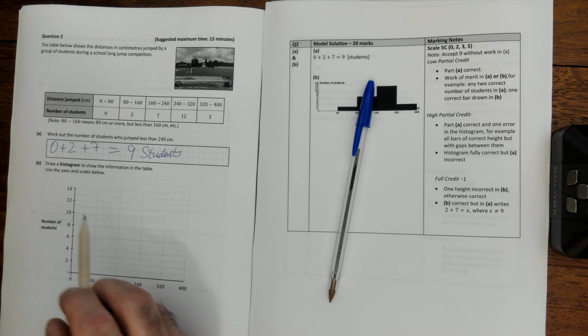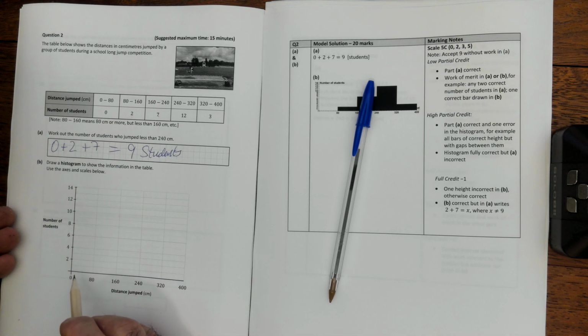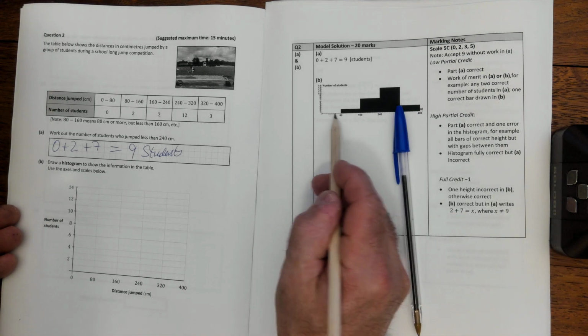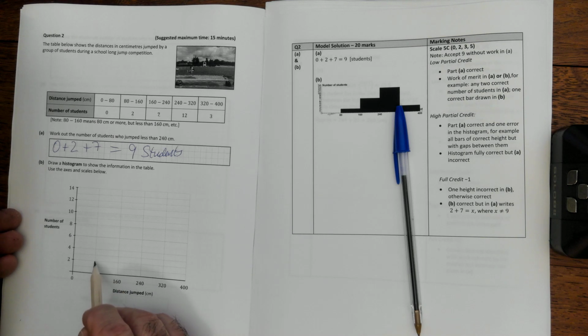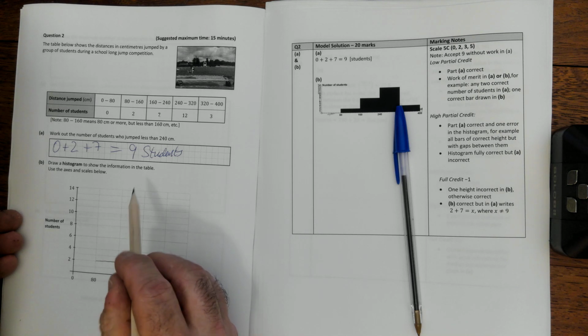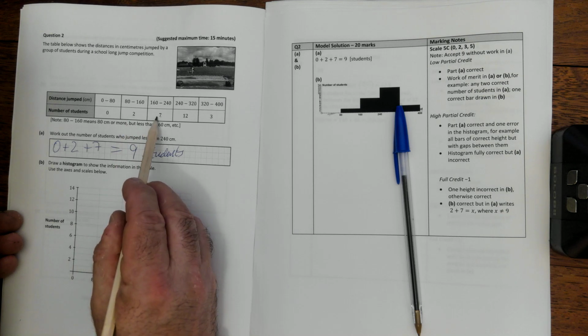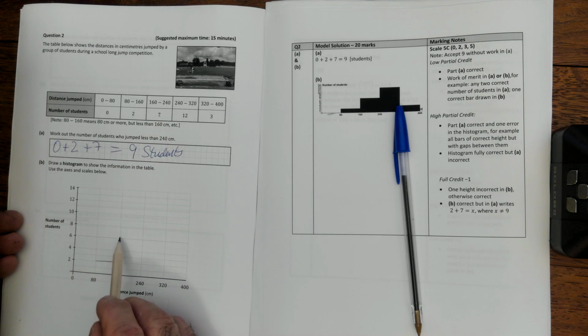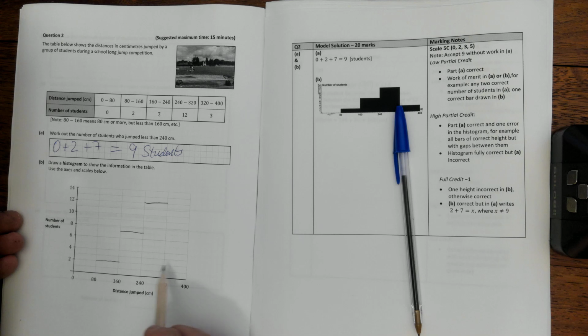Okay, so the 0 to 80 has 0, so there's no particular way to show that, as it's not shown here, so we don't do anything. From 80 to 160 has a value of 2. I'm going to draw across here the top of that bar. I'll do in the vertical lines later. For the next one I need to be up 7, so just focus on these numbers as you work across. I need to be up 7, which is across here. I need to be up 12, which is here, and I need to be up 3, which is halfway between the 2 and the 4, it's here.